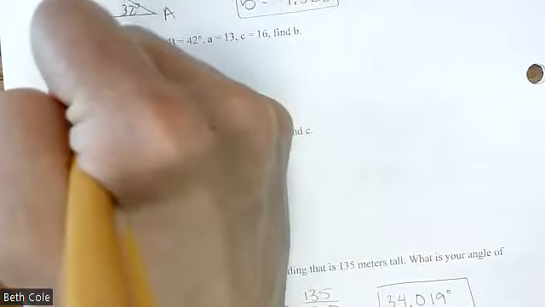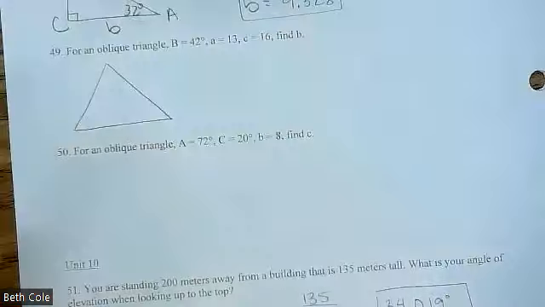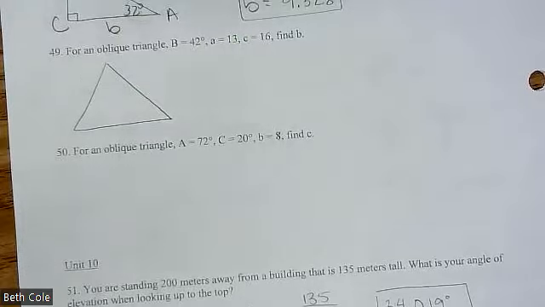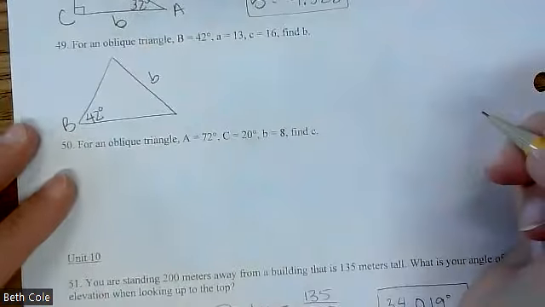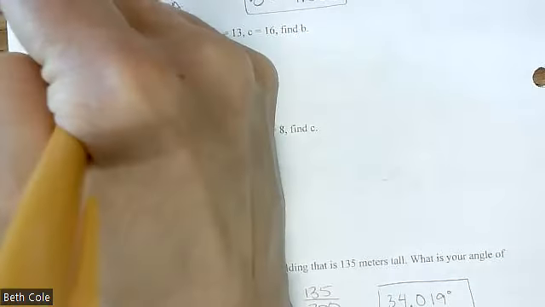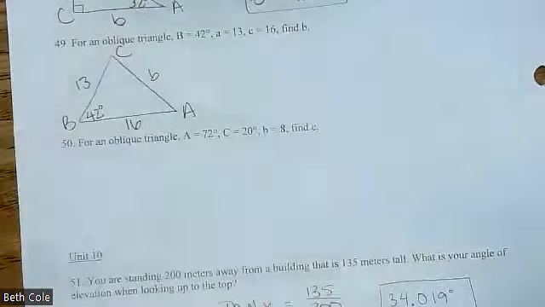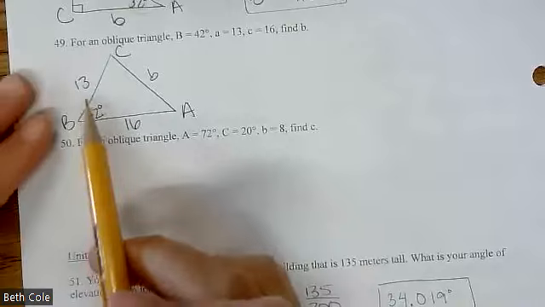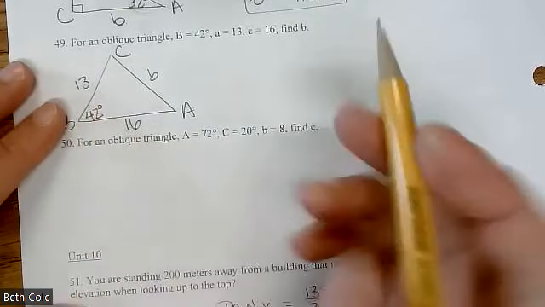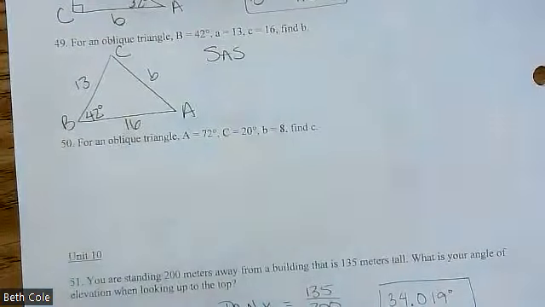All right, oblique. What does oblique mean? It's not a right triangle. So it doesn't have a right angle in it. So start with the bottom left. B is 42. We don't have little b. That's what we're looking for. Little a is 13 and little c is 16. The pattern tells you which you're going to use, law of sines or law of cosines. So what pattern is this one? Side angle side, and that's law of cosines.